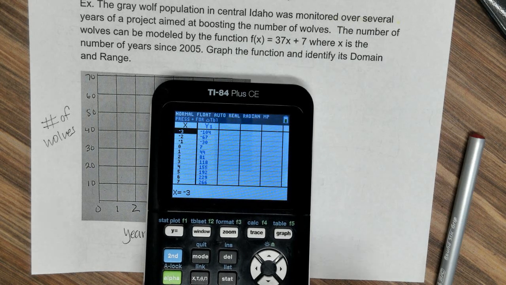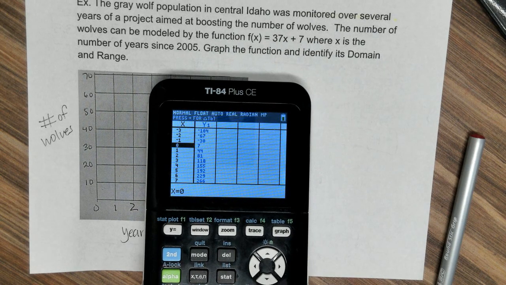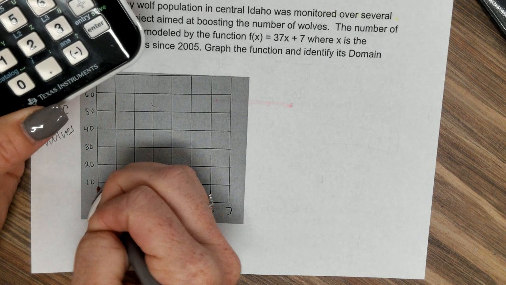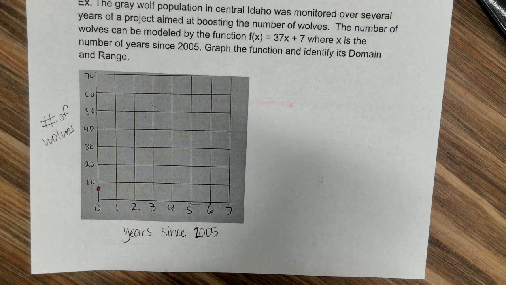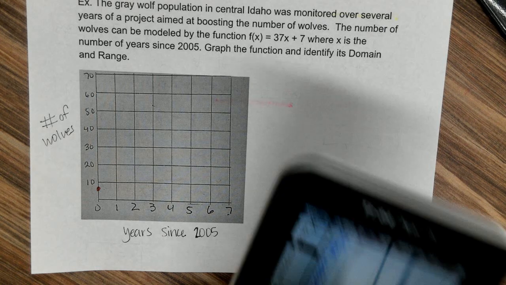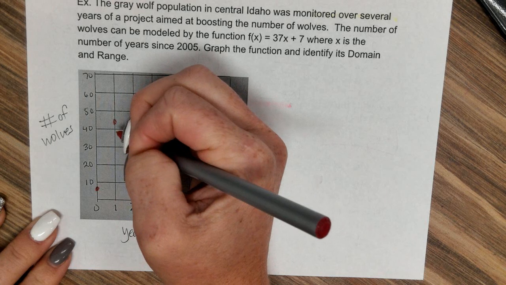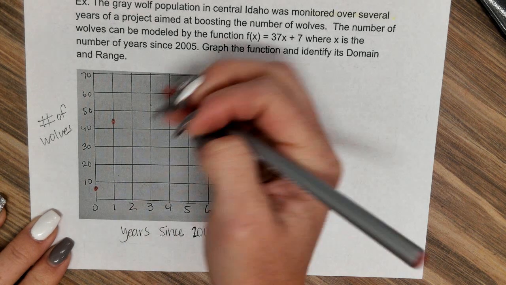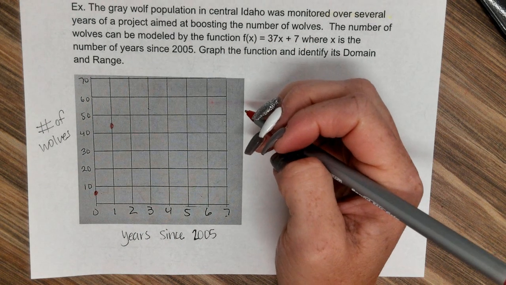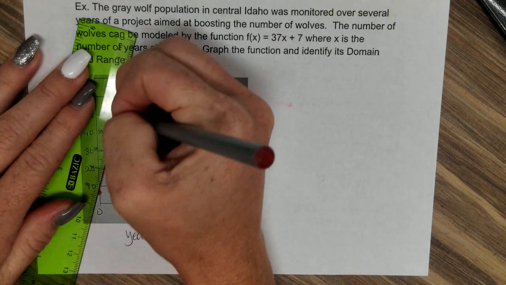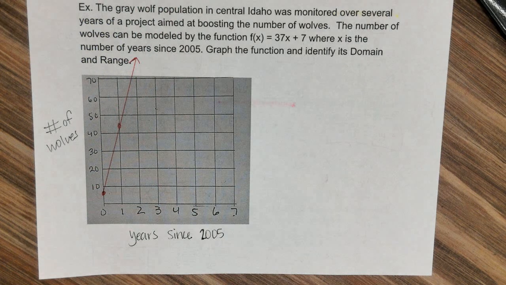So where am I going to put my y-intercept? At 0, 7, so somewhere like right in here. And then 1 should be at 44. So that's going to be somewhere like right here. 2 should be at 81, which is already off the graph, so these 2 dots are the only ones that will fit. Would it be a line or a ray? Why? Can't have negative years.